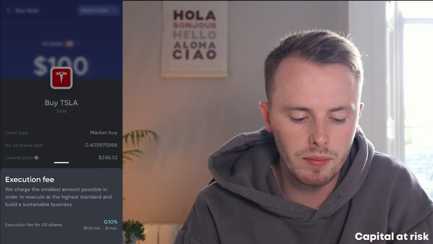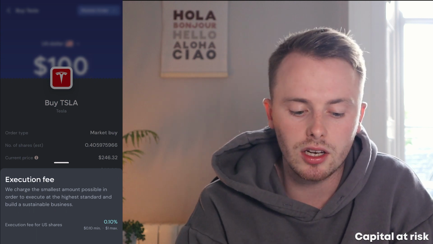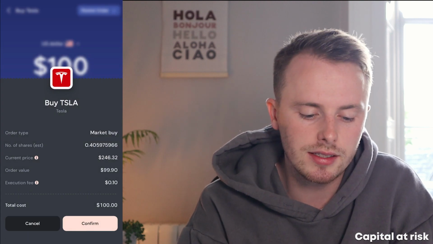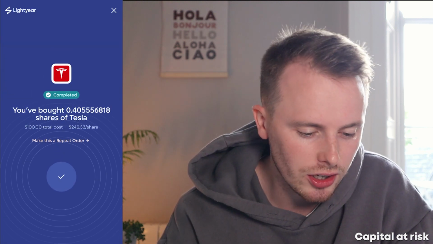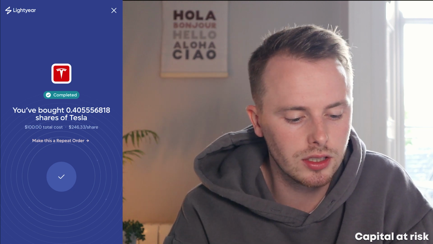Talks a little bit more about them. They said currently it's 0.1% on this transaction, but it can go all the way up to $1. But I like how they're very transparent with the fee. So it's 10 cents on this one. Let's go ahead and buy one share of Tesla, or should I say $100 worth of Tesla, which works out at about 0.4 shares. So that's good. Let's go ahead and save that.